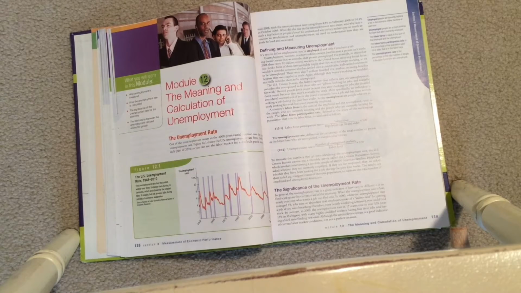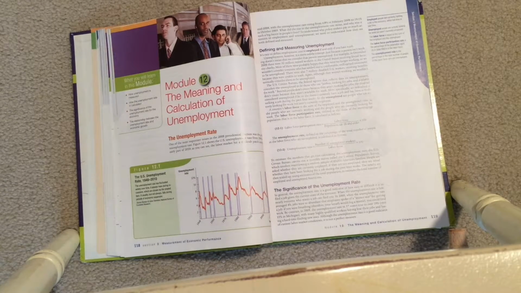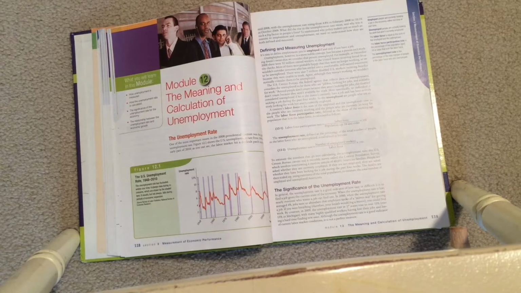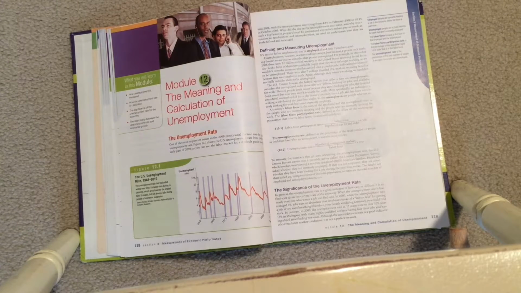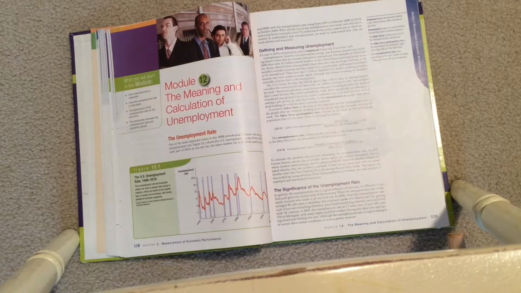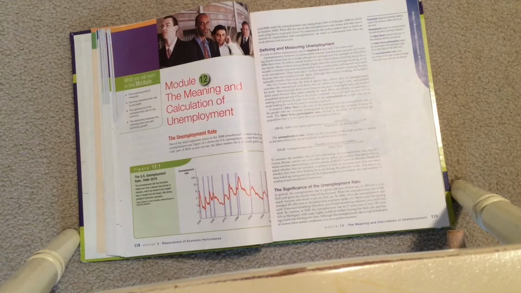Let's talk about labor force. Labor force is measured by the participation rate. To find this, you take the number in the labor force divided by the working age population, and you multiply that number by 100. That will give you a percentage. This number is a measure of the active portion of an economy's labor force. It refers to the number of people who are either employed or actively looking for work.